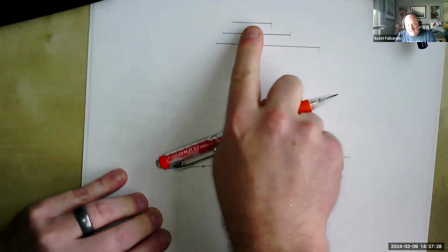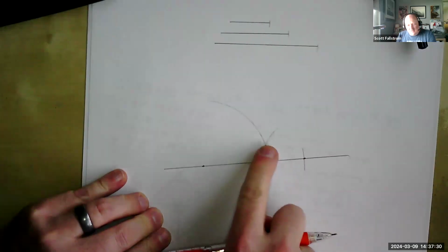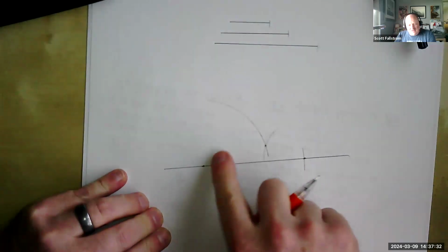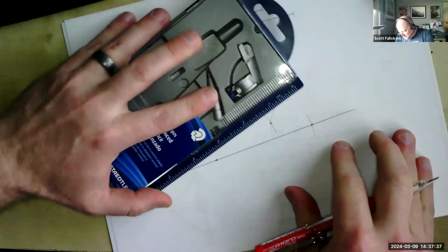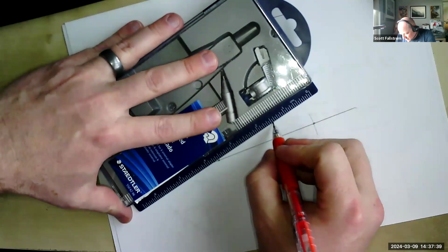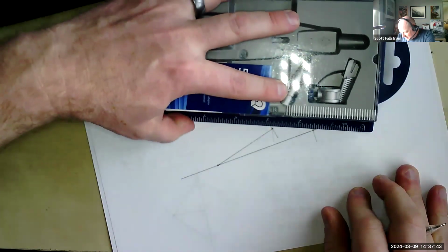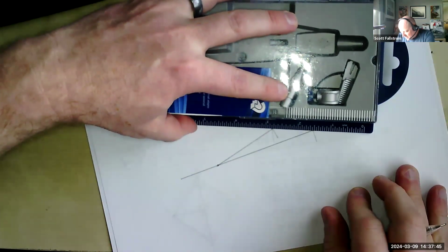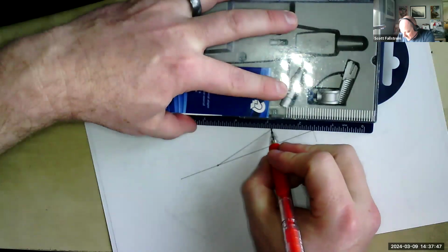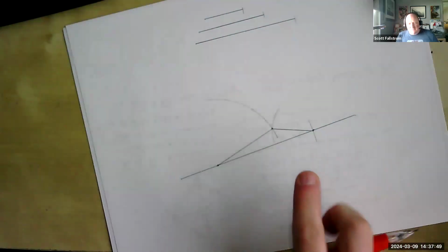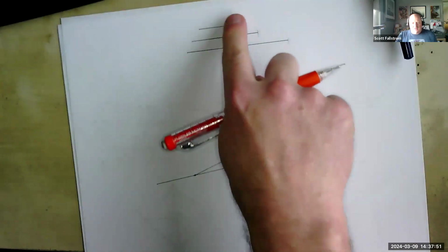The shortest side is right here. The medium side is right here. And let me put those together with my straight edge. And there we go. So I have now built a triangle where the three lengths up here turn out to be the three sides.